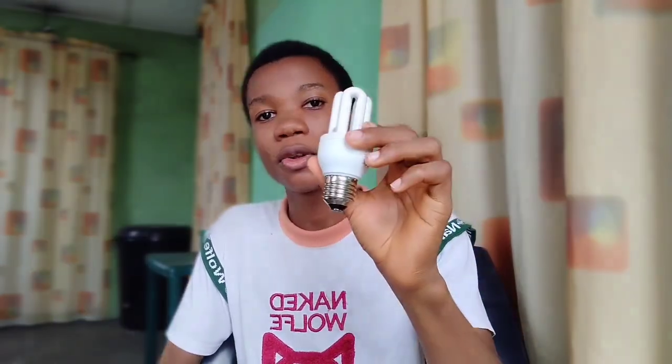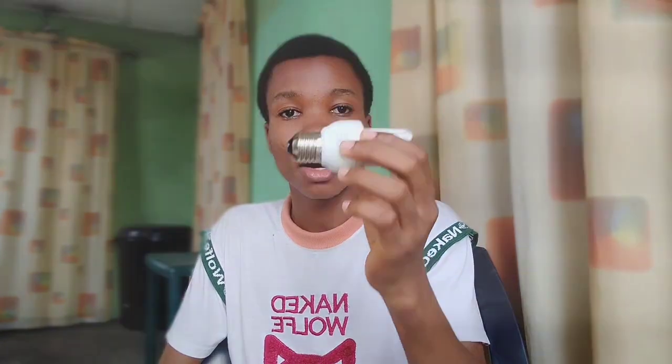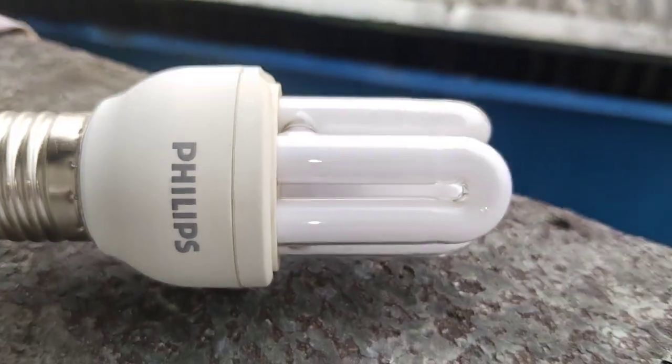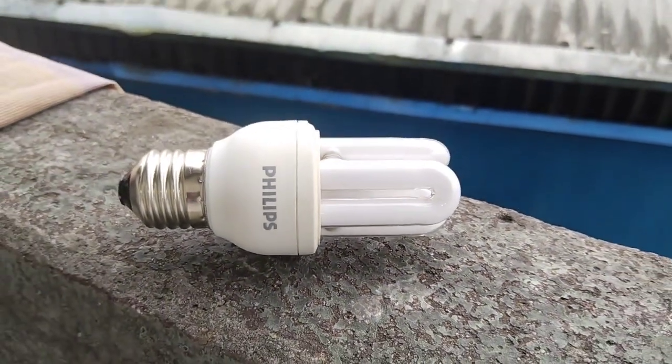Now also, this CFL bulb lasts longer than the incandescent bulb. If you remember in my incandescent bulb video, I said that the incandescent bulb lasts from 1,200 to over 2,000 hours of use time, but this fluorescent lamp, the CFL bulb, lasts for over 8,000 to 15,000 hours. Yeah, you see that, it lasts much longer, and that is why it's more improved and was made to overcome the incandescent bulb, because it's more efficient and more usable at homes.